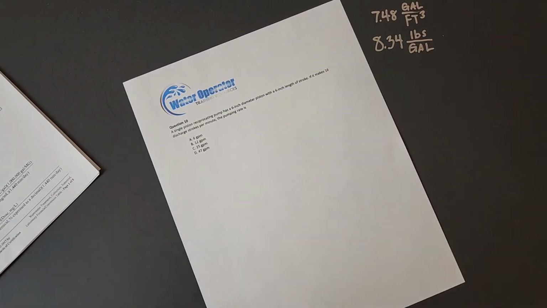I love this question. Again, this is another one that used to be on exams. It's a mind teaser, but it's fun. A single piston reciprocating pump has a 6-inch diameter piston with a 6-inch length of stroke. If it makes 16 discharge strokes per minute, the pumping rate is, and we want it in gallons per minute.